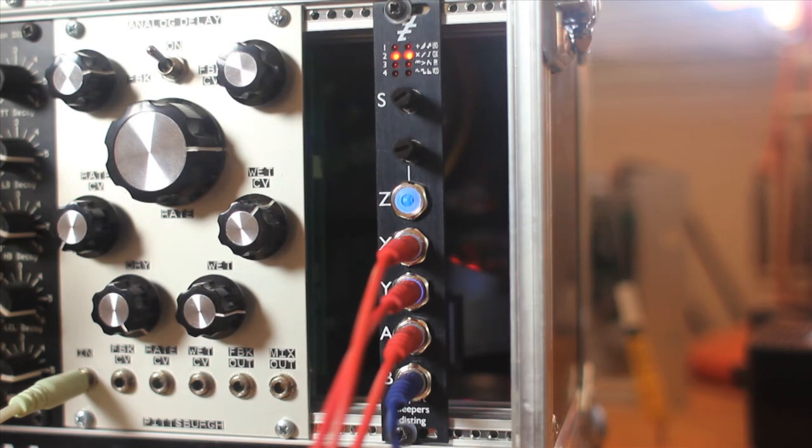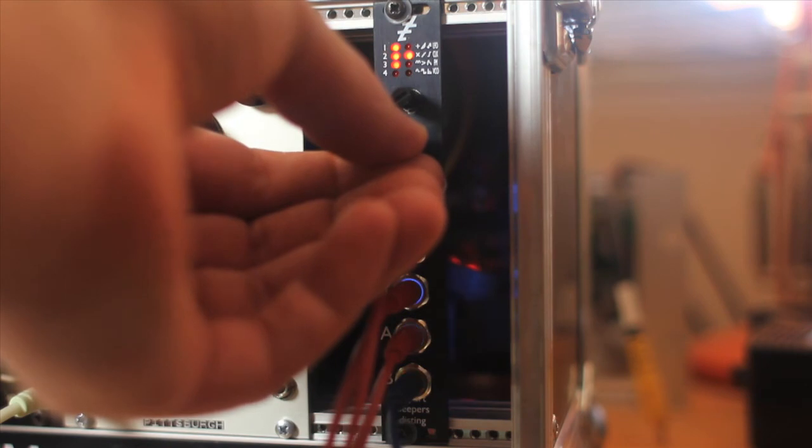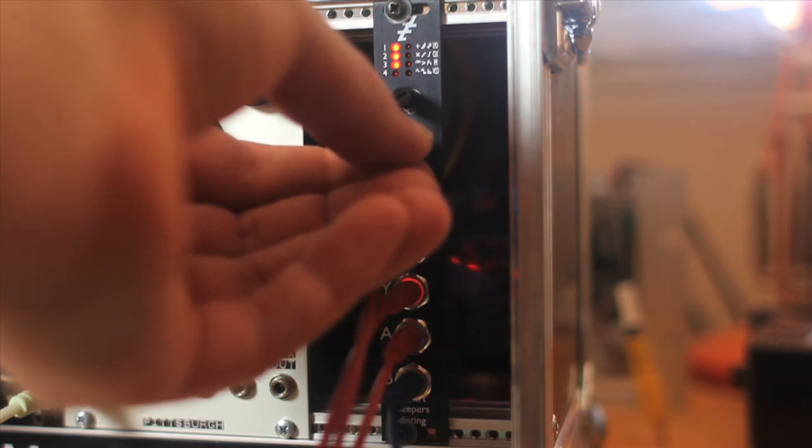So now you can hear that the quantization is happening at rhythmic intervals determined by that LFO, which is probably a more useful thing if you're actually wanting to have stuff in time with the track.